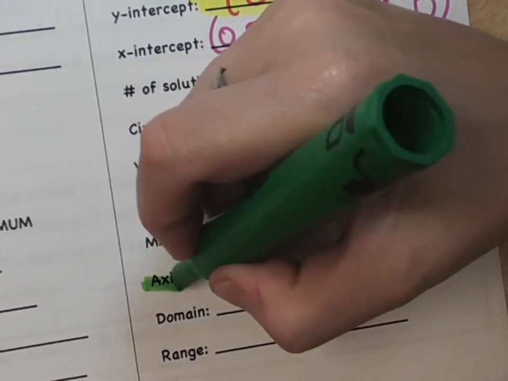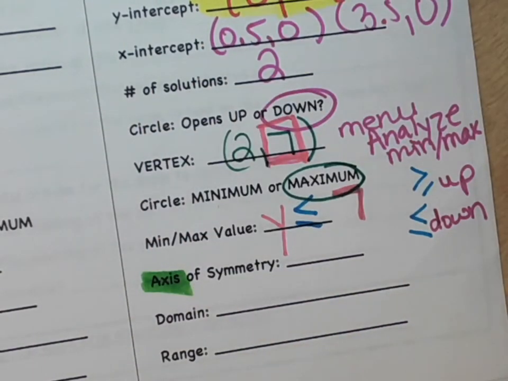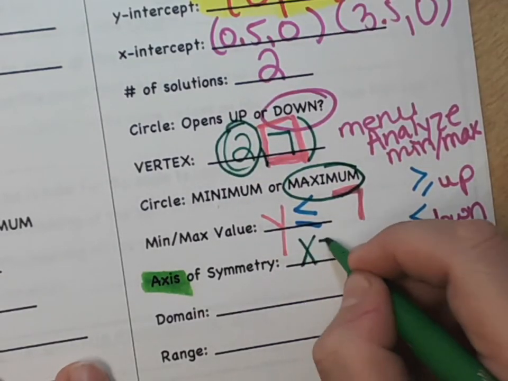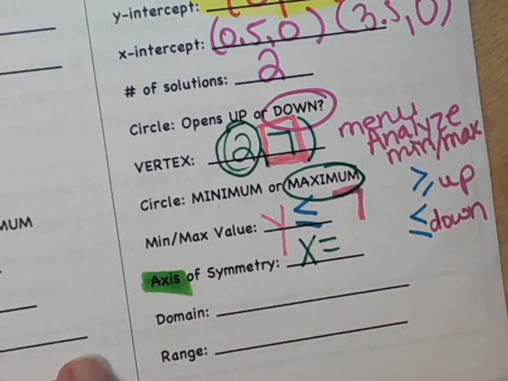Okay, axis of symmetry. Axis of symmetry is our x value. So this guy right here. And you're going to say x equals whatever that one is of the vertex. So x equals 2.